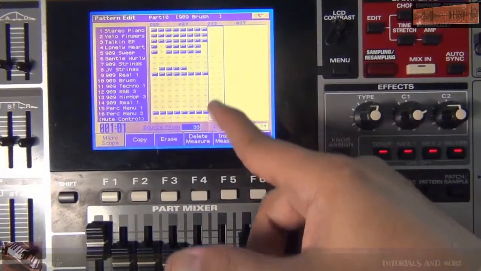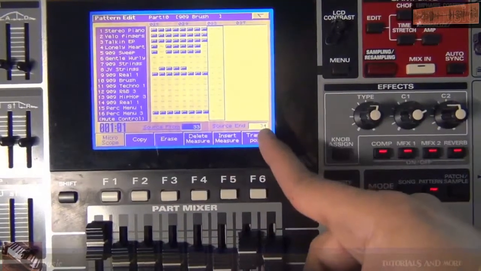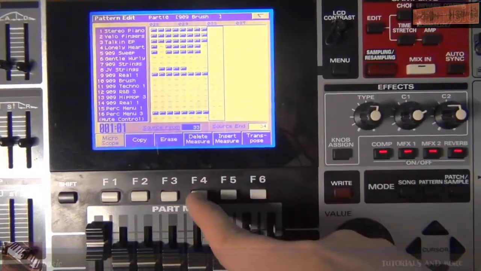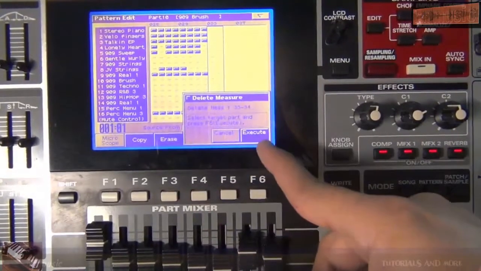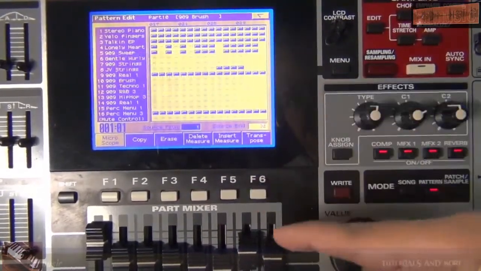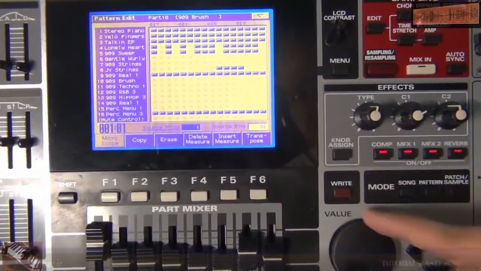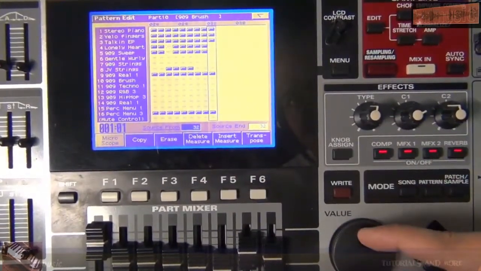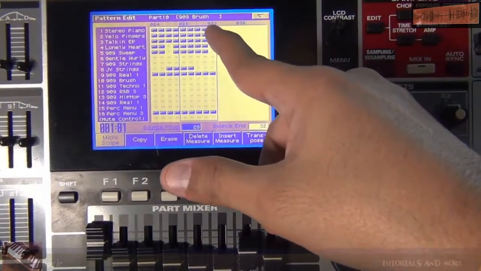So we're going to be deleting 33 and 34. Delete measures right here. Execute, and that's it. It's gone. Now it's from 1 to 32, and you can see it's all the way to 32 right here.